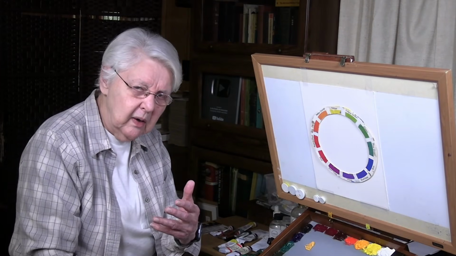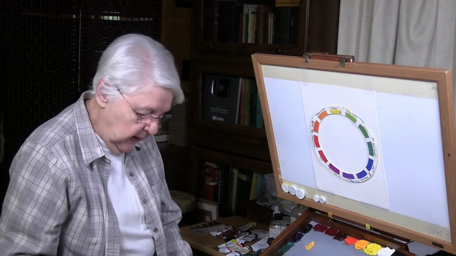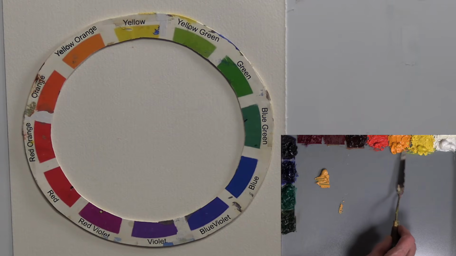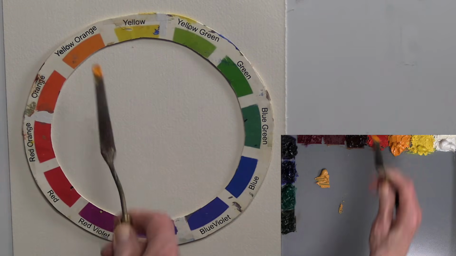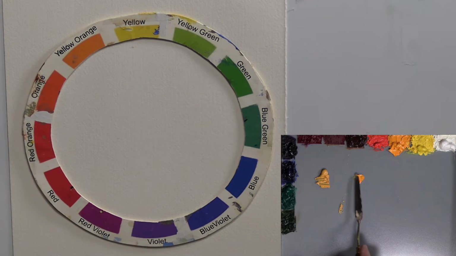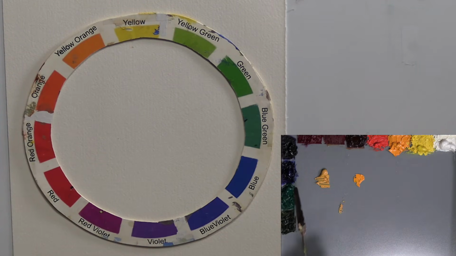Now, if you have colors on your palette that you can identify as yellow orange, and I have the cadmium yellow light here. You see, I'll put that, see there it is, it's a yellow orange. So here's how I can test that. I can put some yellow orange on the palette, and then go to its complement. Now you see the yellow orange complement is blue violet.